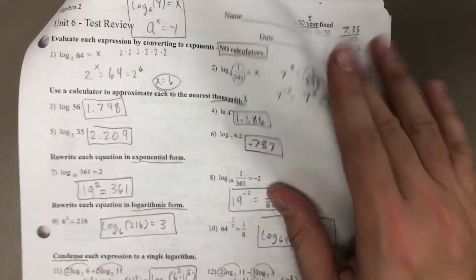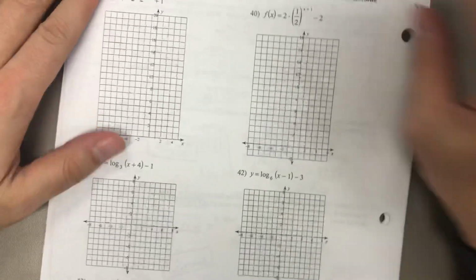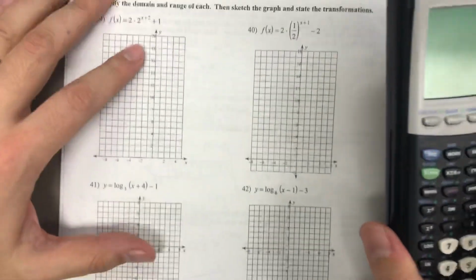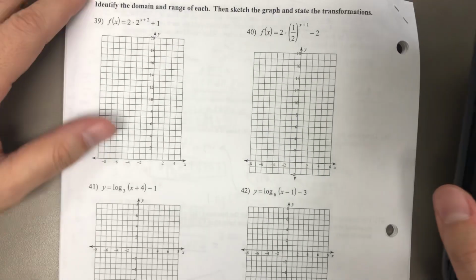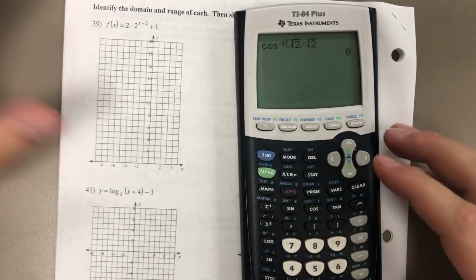We were finishing up this Unit 6 test review on logs and exponents. The very last page of the review is all about graphing. If you have a graphing calculator, it's extremely easy to do these graphs. I'll give you an example.